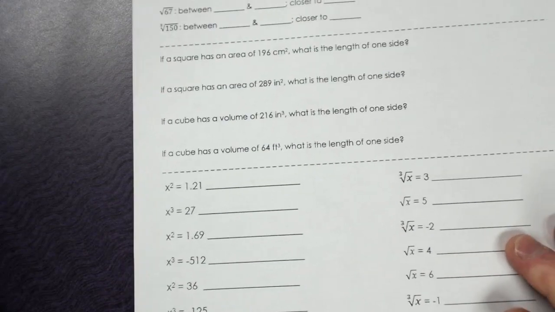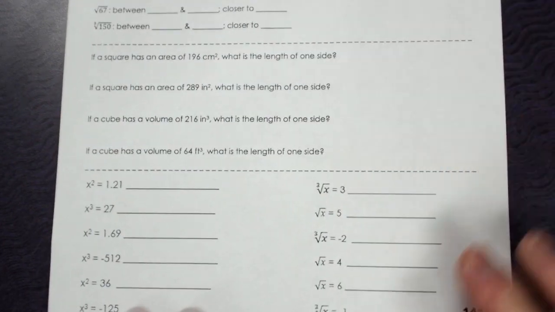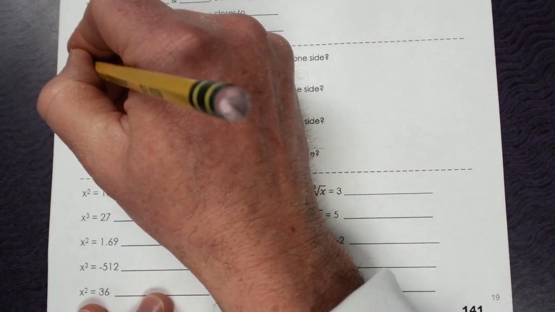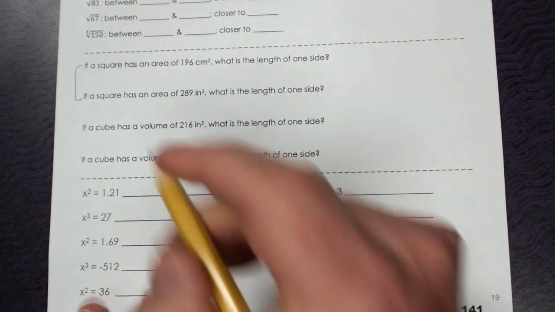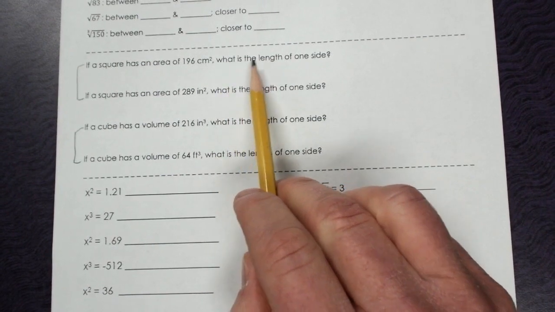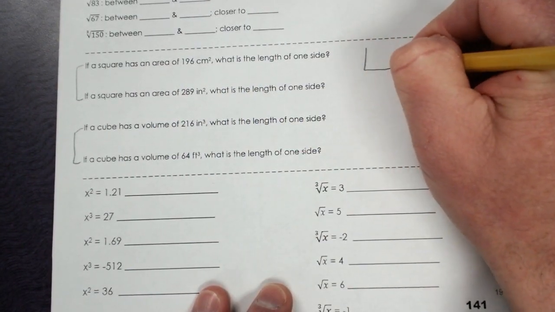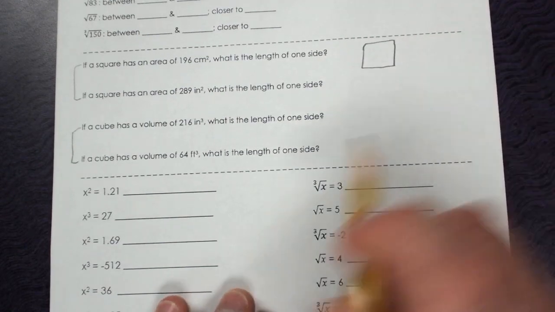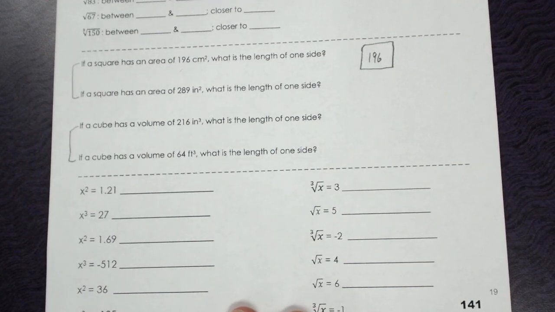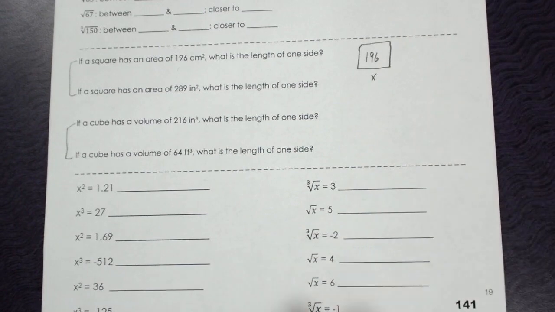I want to go down to this particular part of your notes, which is at the bottom of 141. These two questions are basically the same, and these two questions are basically the same. So I'm going to do the first one here. It says a square, so I'm going to draw a square, has the area of 196, so I'm going to put 196 in the middle. The question is, what's the length of one side? I'm going to put an X there.